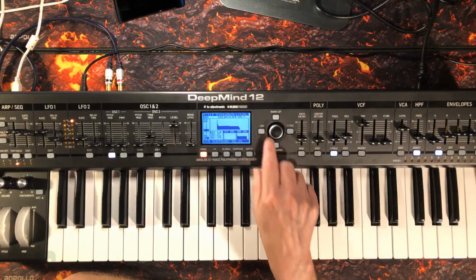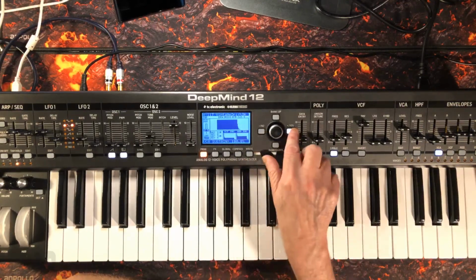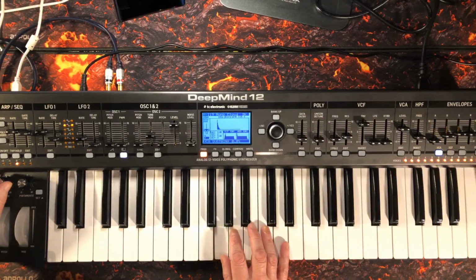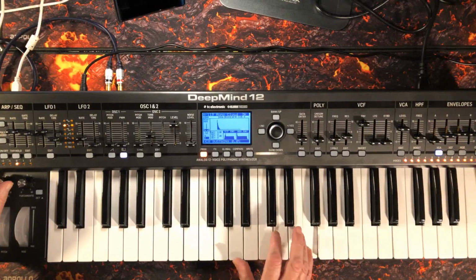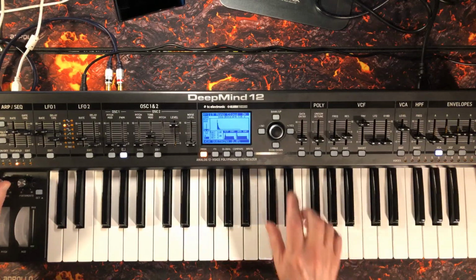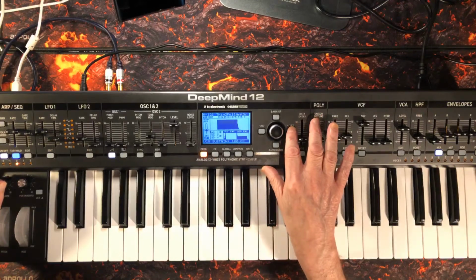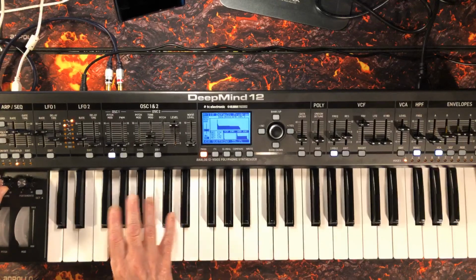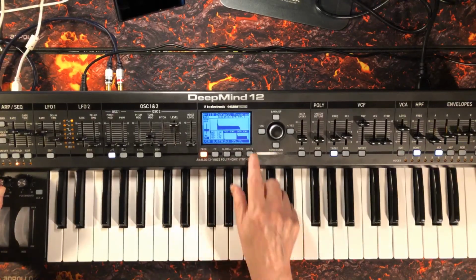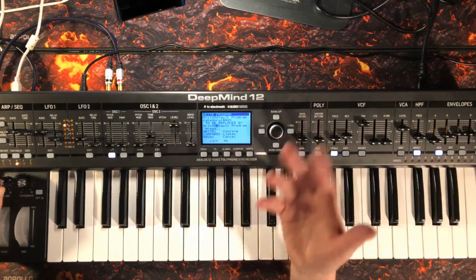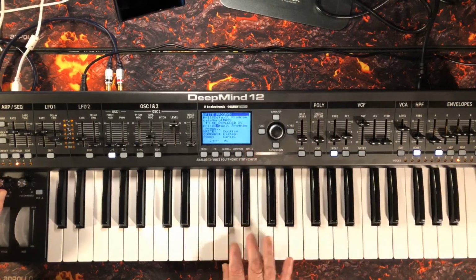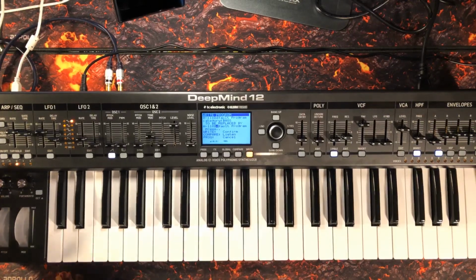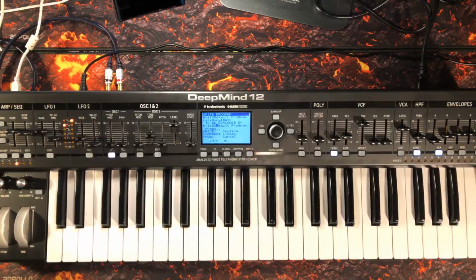So if I go to another patch, and go back to the one we've just made, there it is. I can go in and rename it just by pressing right and then going down, and I'll rename it tomorrow or something. So there you go. There's a kind of general overview, I guess, of the DeepMind 12.